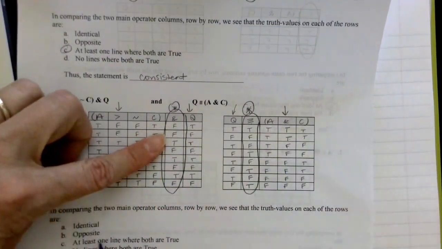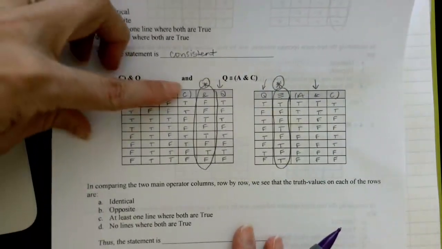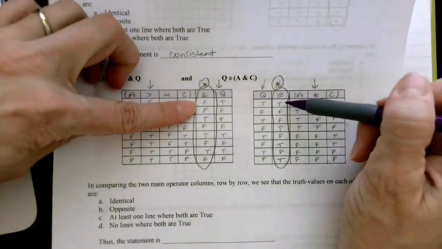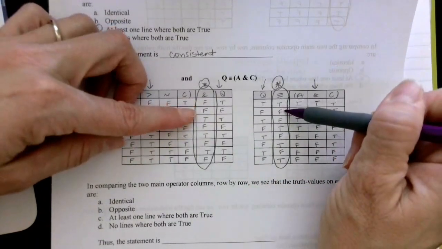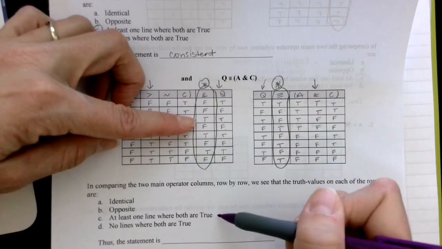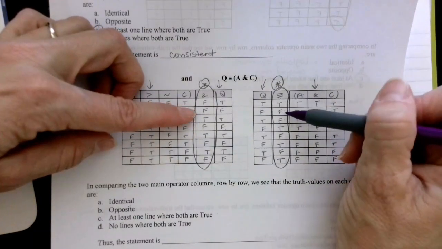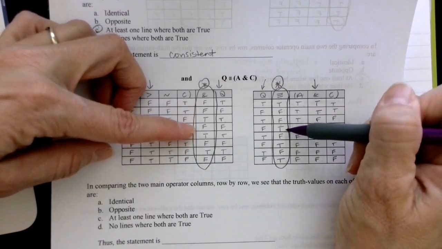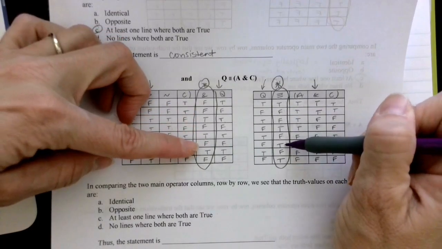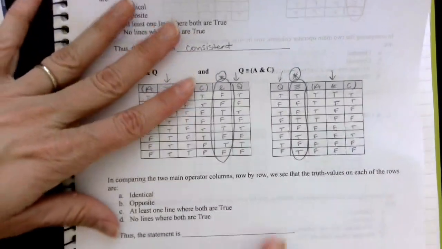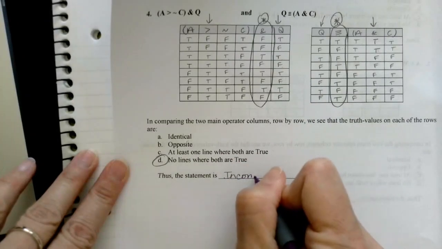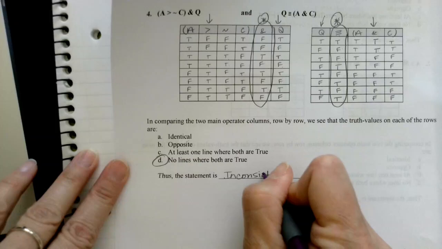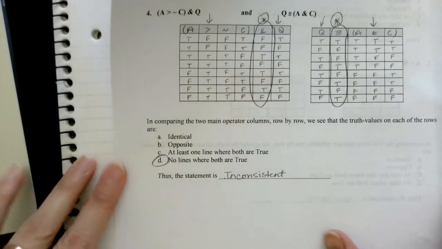And then we compare these values. So we're looking for, are they identical? We've got an F and a T. No, so are they opposite? No, the next line we have an F and an F. So is there at least one line where both are true? No, no, no, no, no, no, nope. So no lines where both are true. This one is inconsistent. These are inconsistent. And that is worksheet number 9.